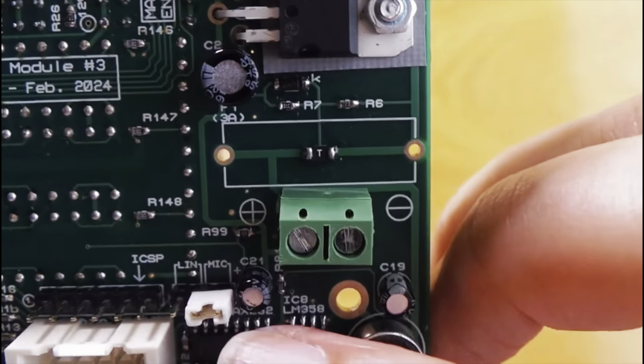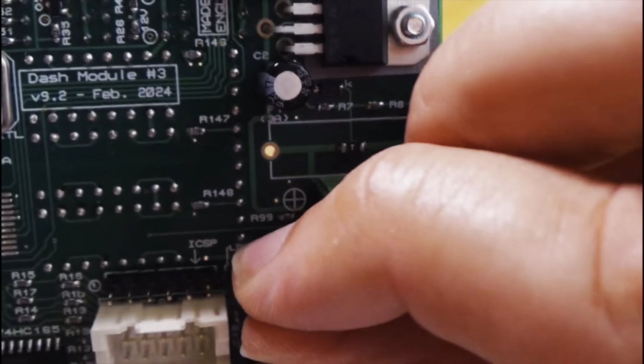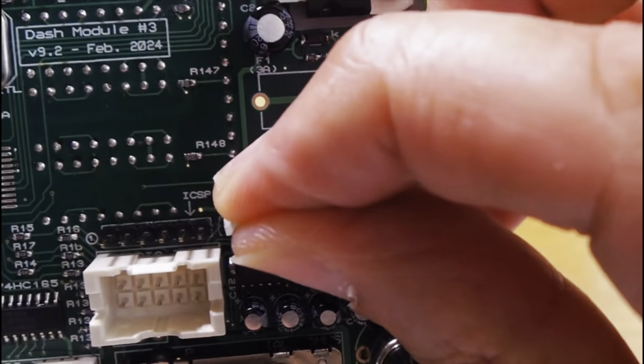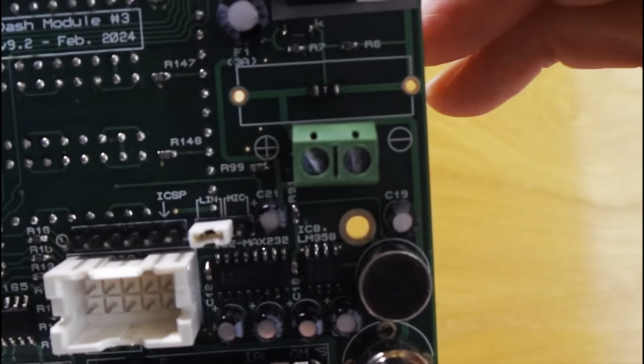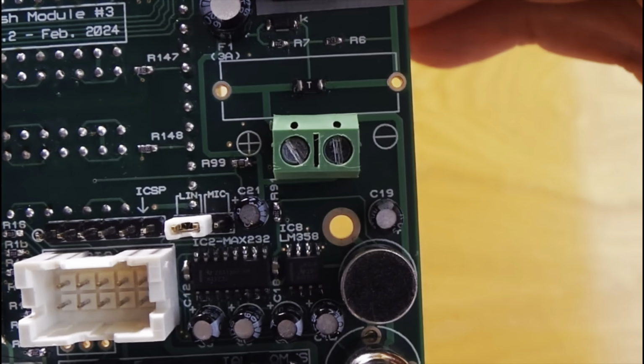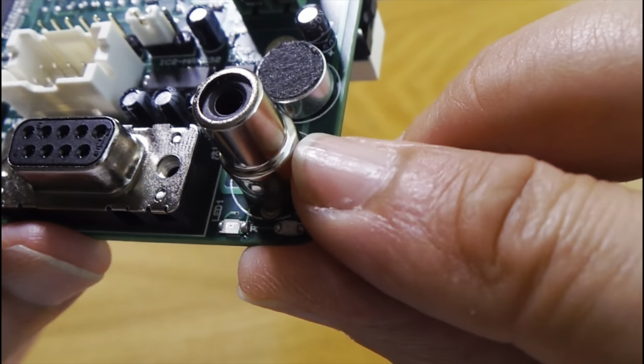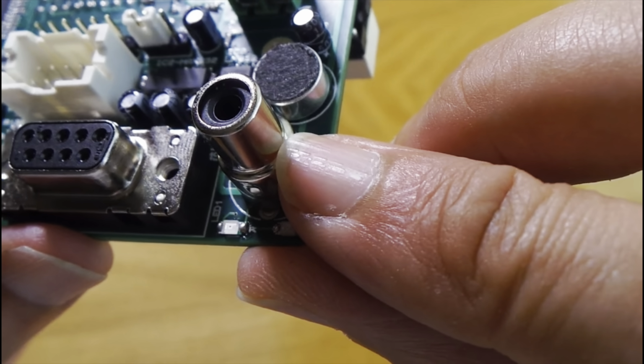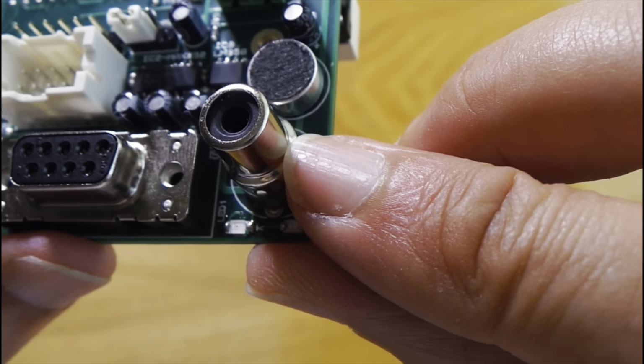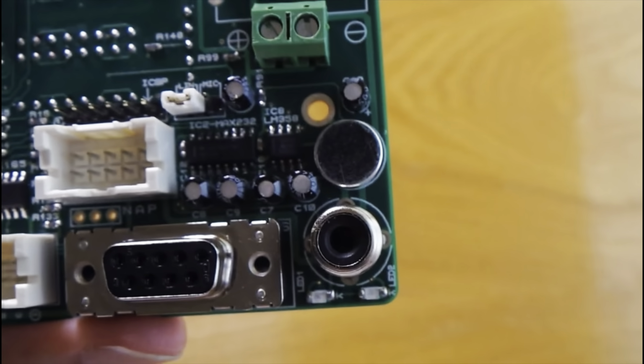If we move the header over and join the center pin instead to the left side pin, marked LIN for line, then it's going to use this audio input, for example from a car stereo, as the source of the voice modulator display signal.